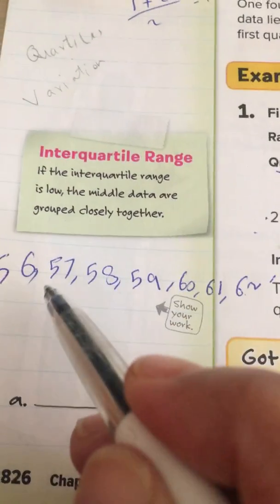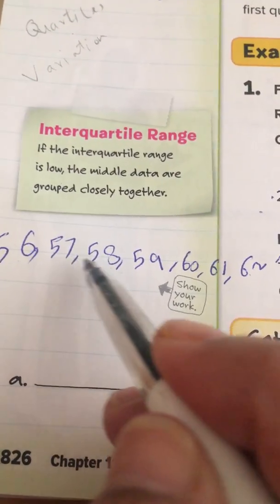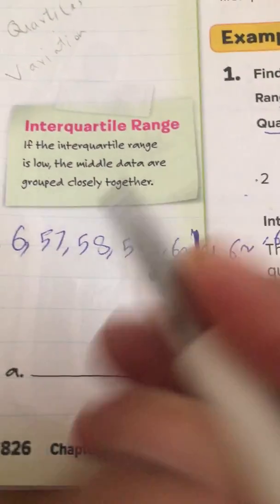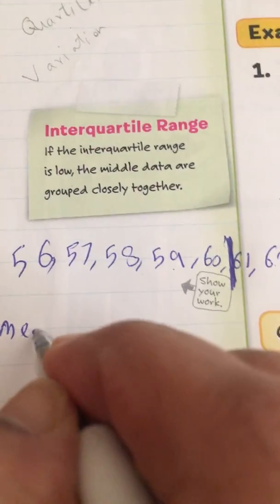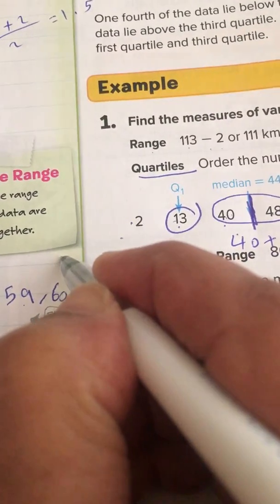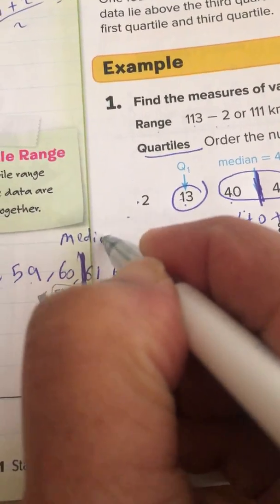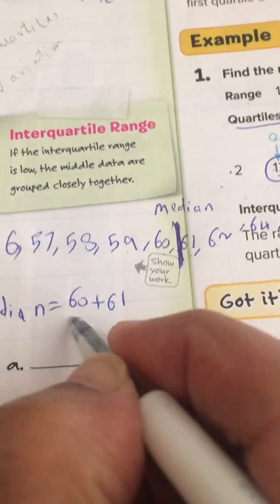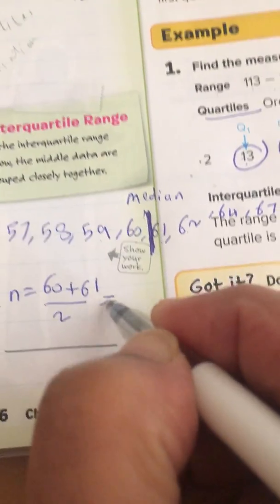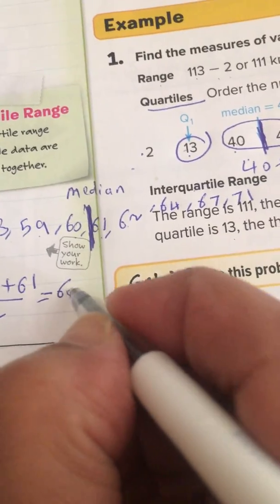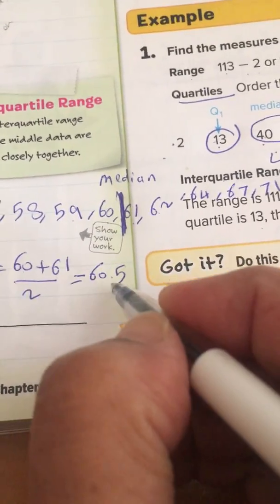10. So 10 divided by 2, 5. 1, 2, 3, 4, 5. Here is the median. Median equals Q2. 60 plus 61 divided by 2. 60 and 61, what is the center between them? 60.5. Add and divide by 2, 60.5.